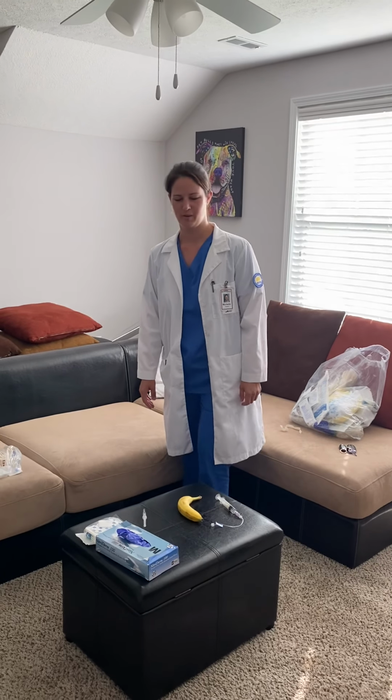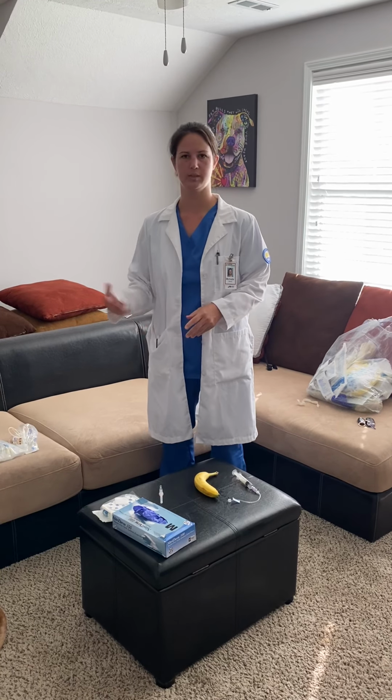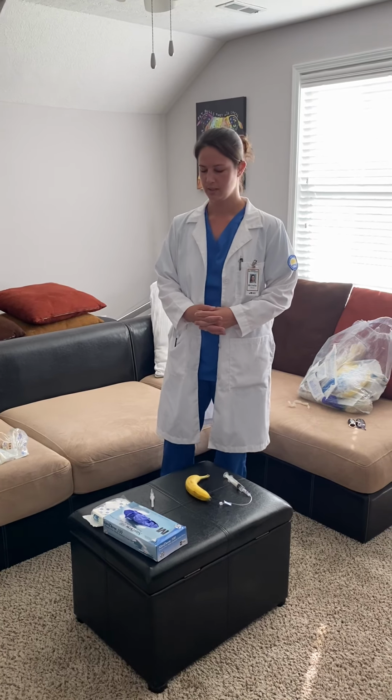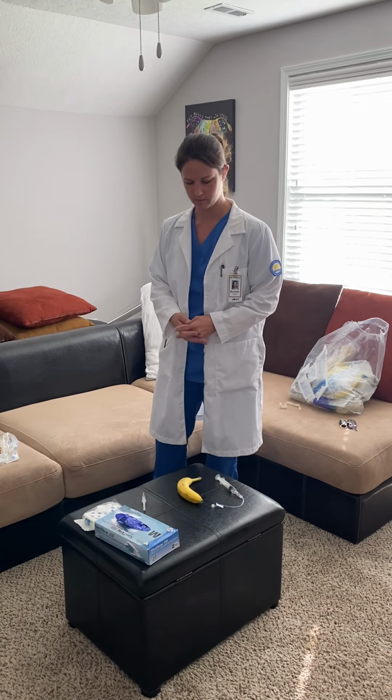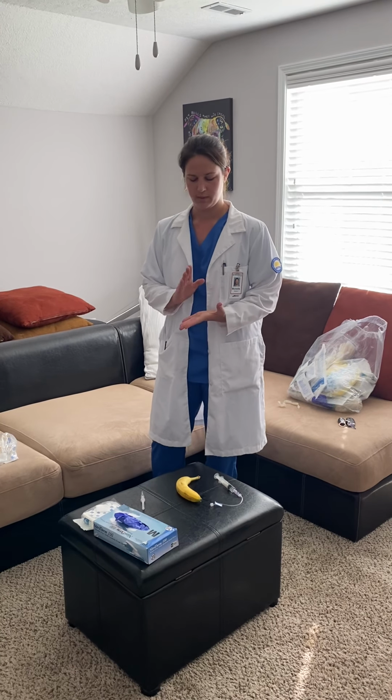Hi, my name is Michelle Walker, and I'm going to be doing an IV insertion today and doing an IV push with medication, as well as administering IV fluids after that. Our patient today is Mr. Banana, and we are going to start off with the 12 steps.